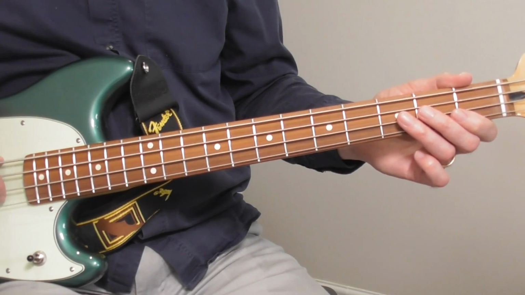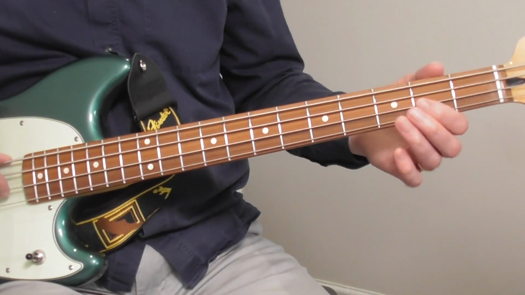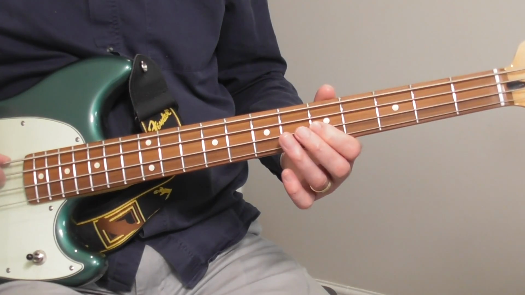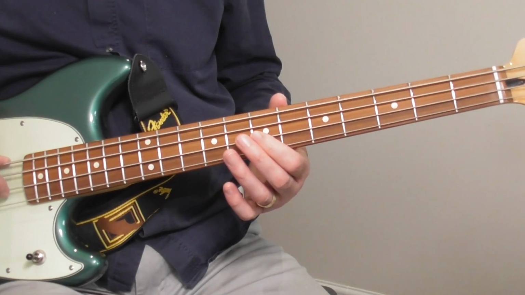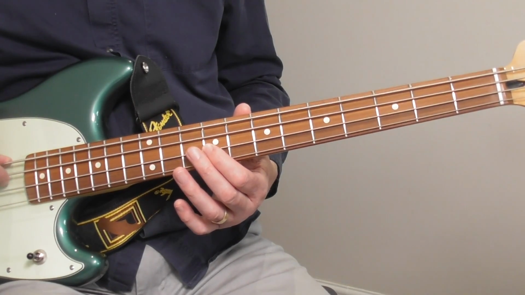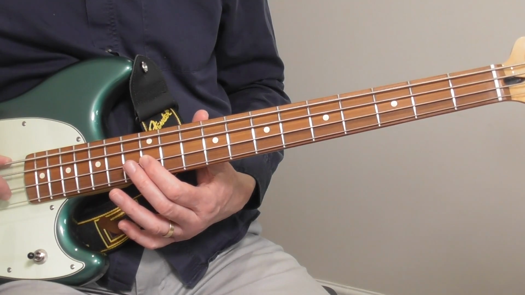On the D string, the notes that don't have any sharps in their names are as follows: D, open D, E, 2nd fret, F, 3rd fret, G, 5th fret, A, 7th fret, B, 9th fret, C, 10th fret, and D, 12th fret.